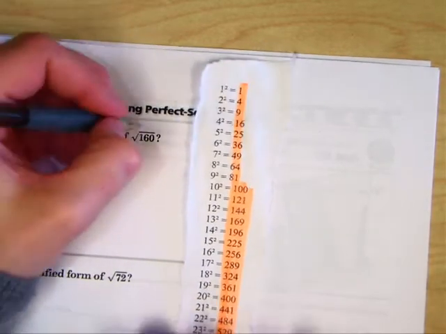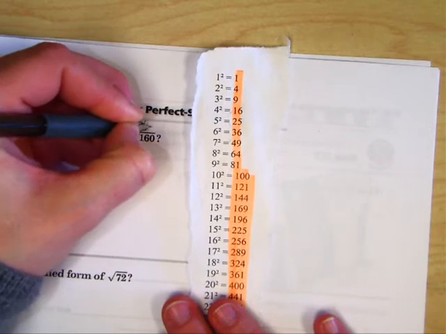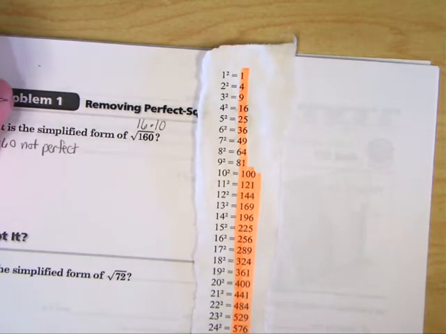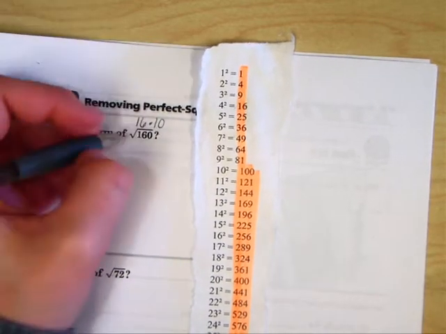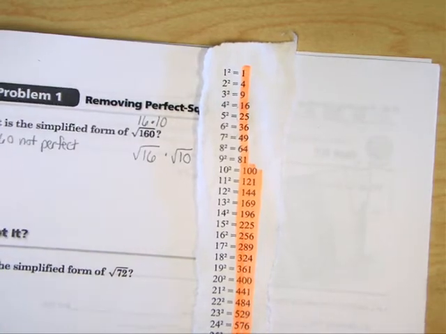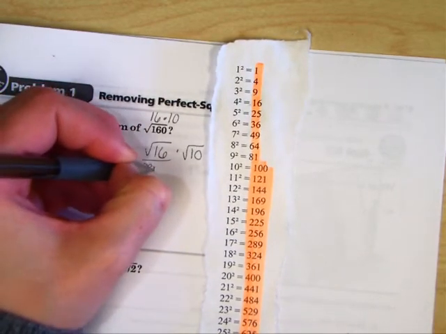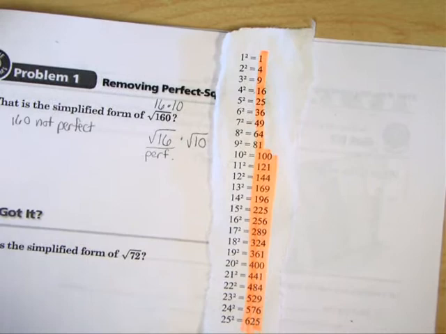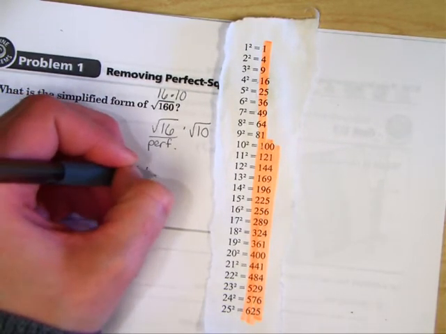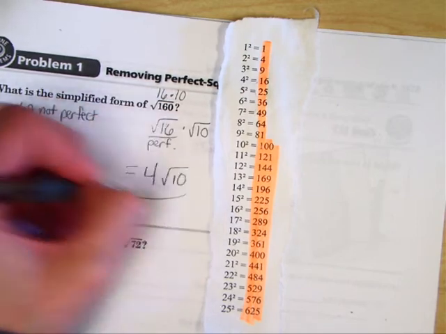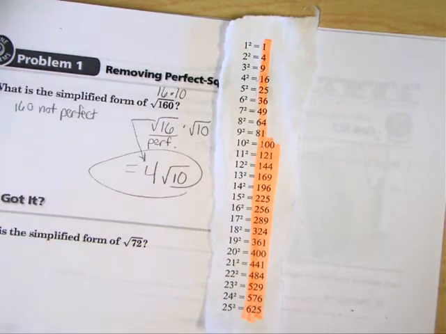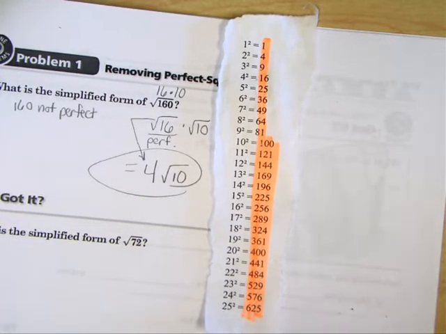On top of 160, I'm going to write 16 times 10. Now I'm going to do this one slowly, and I'll start speeding it up throughout the lesson. So that could be rewritten as the square root of 16 times the square root of 10. This first one always needs to be a perfect square, okay? That one always has to be perfect, because that turns into 4 with the square root of 10 left over. Why does it turn into 4? Because the square root of 16 is 4.